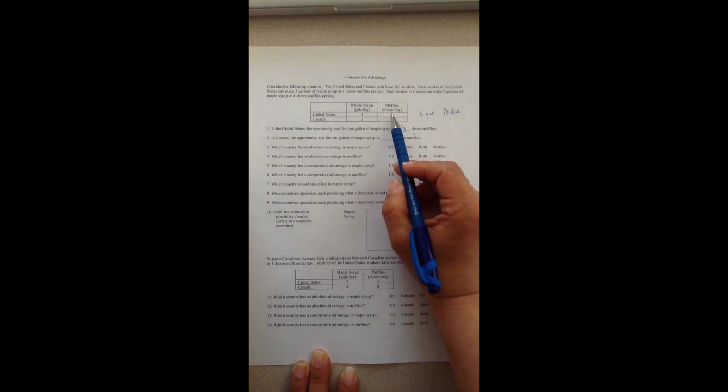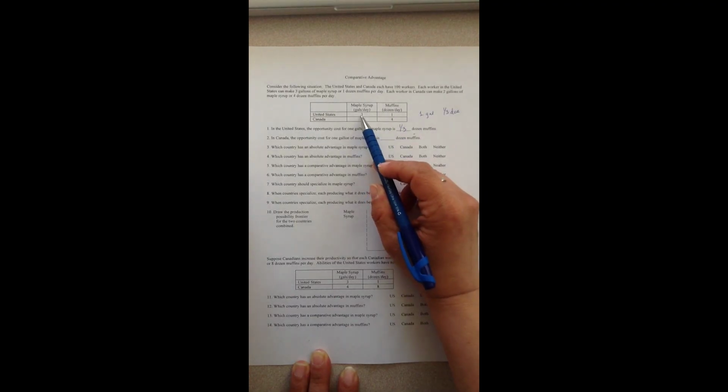In the United States, one worker can make 3 gallons of syrup or 1 dozen muffins. So the opportunity cost for 1 dozen muffins is 3 gallons of syrup, and the opportunity cost for 1 gallon of syrup is 1/3 of a dozen muffins. Alright, so 1 muffin to 3 syrup, or 1 syrup to 1/3 muffins.